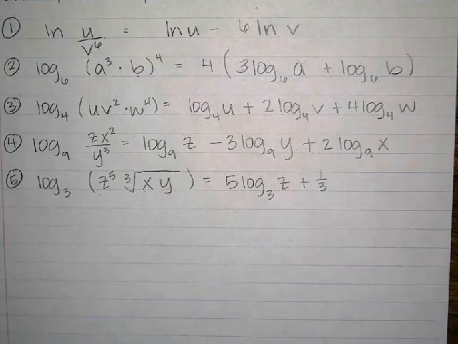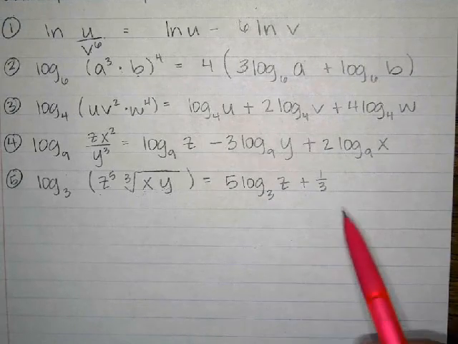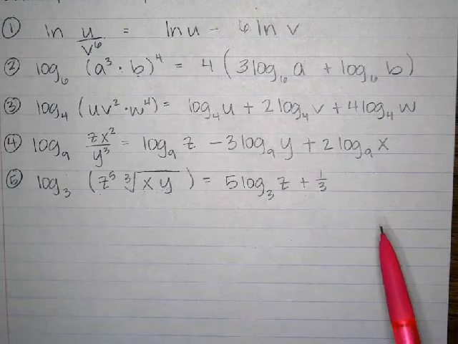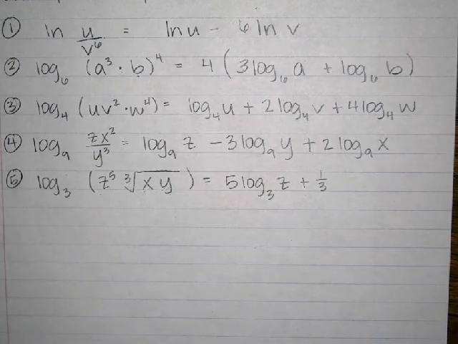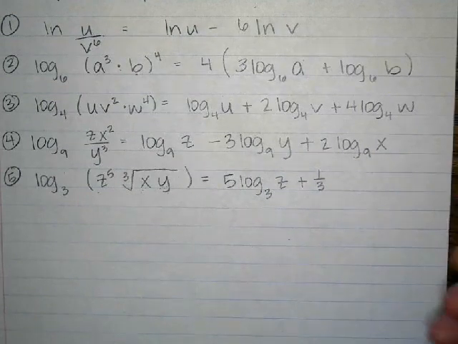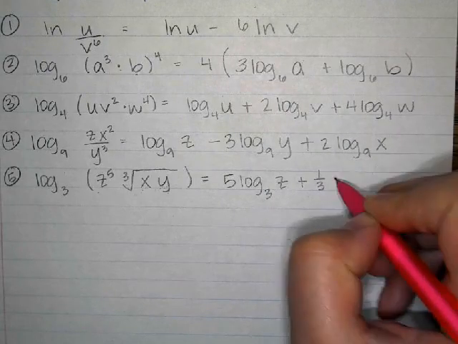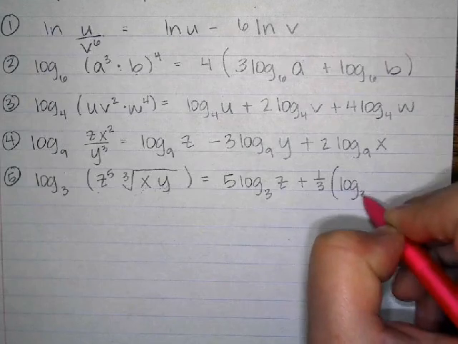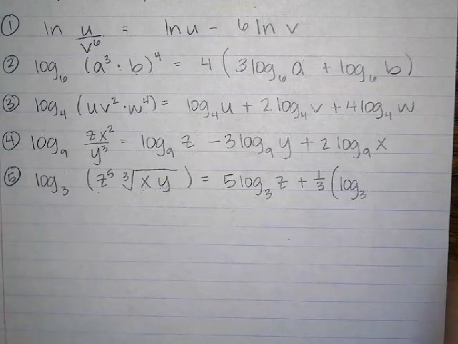Does that make sense? Do you guys want to write it twice, or do you want to write it with parentheses? Parentheses? Okay, so we're going to say 1/3. This is going to apply to 2 different logs. So now we're writing log base 3 of x plus log base 3 of y. So that 1/3 exponent applied to 2 different pieces.